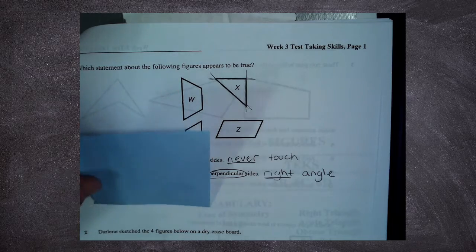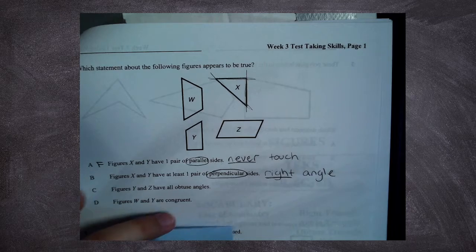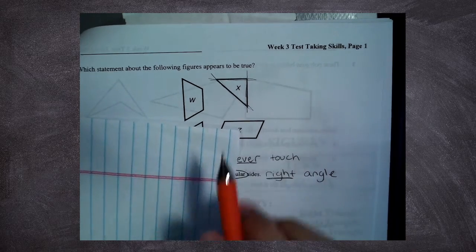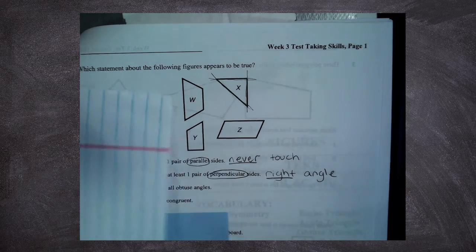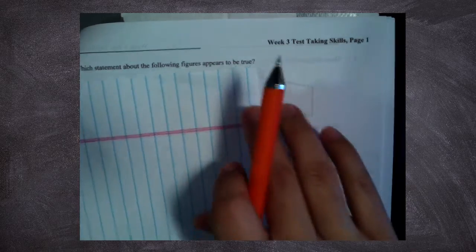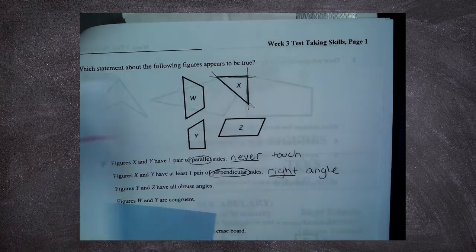You have a sticky note, that works probably the best. But if you don't have a sticky note or you can't find a sticky note, you can just take a regular piece of paper and use the corner of that. So if you have a sticky note, fantastic. Use a sticky note. If not, just get a regular piece of paper and use the corner of the paper.